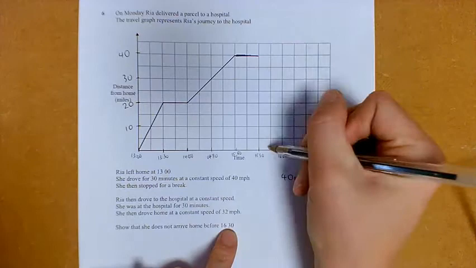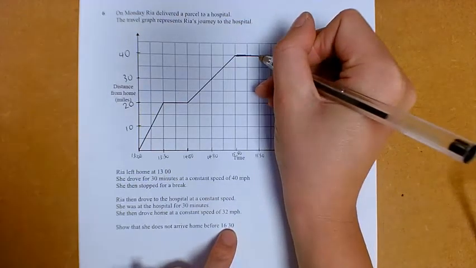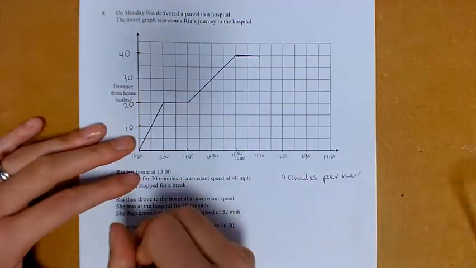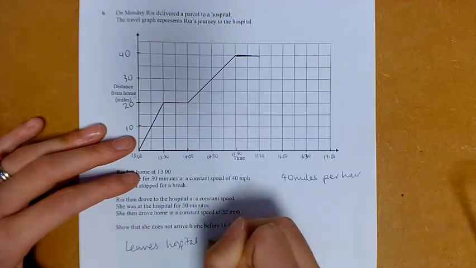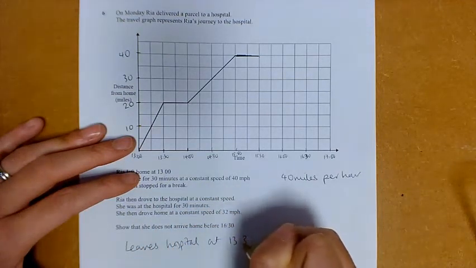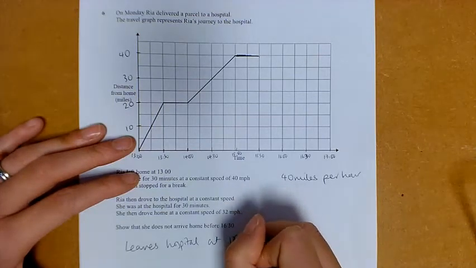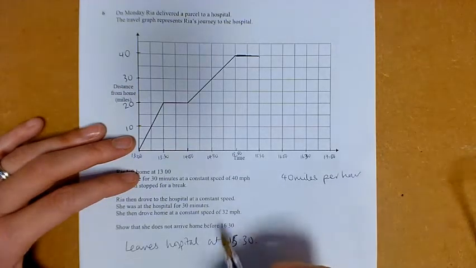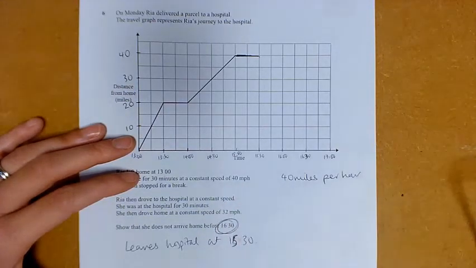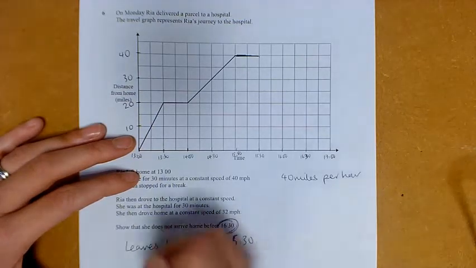Now, she is currently at the hospital at 3:30. So she leaves the hospital at 3:30, 15:30, and it's going to take her an hour if she needs to get home by 4:30. Now, she has 40 miles to travel.